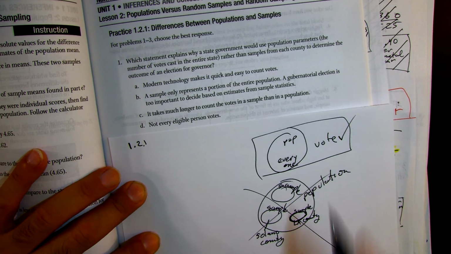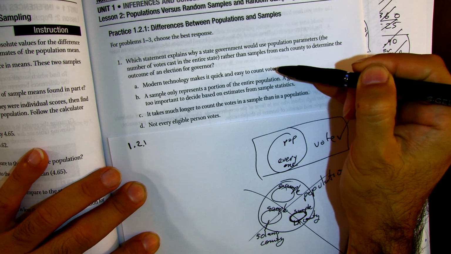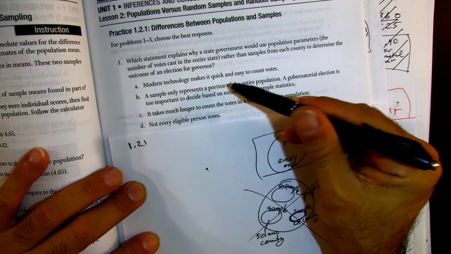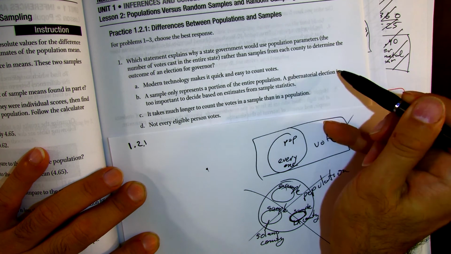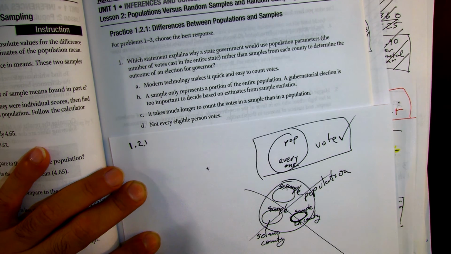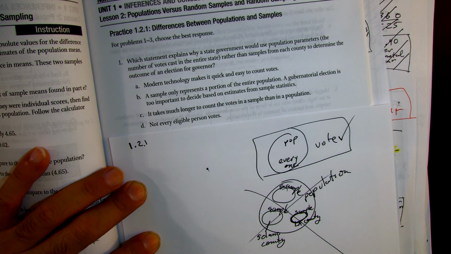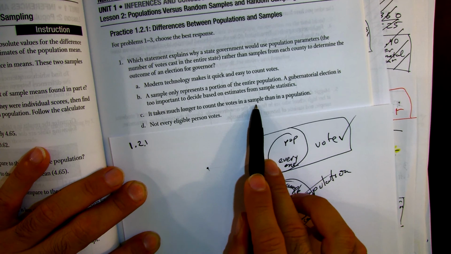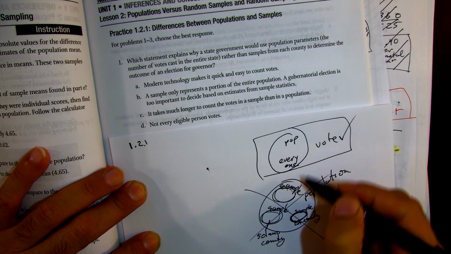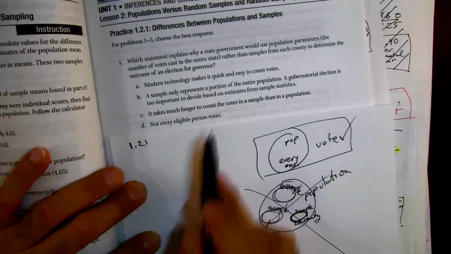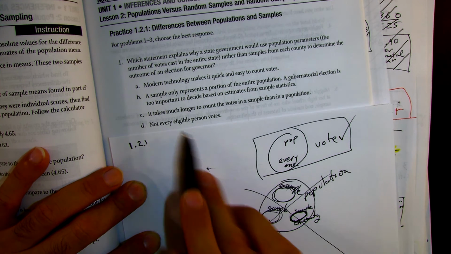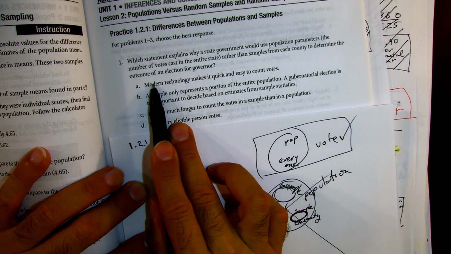So let's look at this. Modern technology makes it quick and easy to count votes. All right. Not exactly. A sample only represents a portion of the population. A gubernatorial election is too important to decide based on estimates from the sample statistic. Okay, so that looks pretty good. It takes much longer to count the votes in a sample than in a population. That isn't true because it's easier to count these pools of people instead of counting everybody. So that's not true. Not every eligible person votes. That isn't really a factor for this. That's not really that important. So technology, that's not really why we choose this over that.